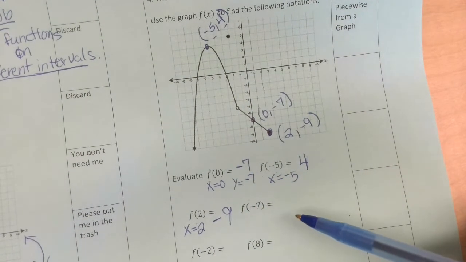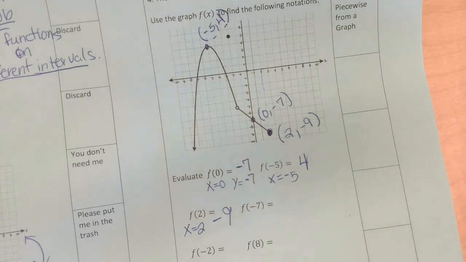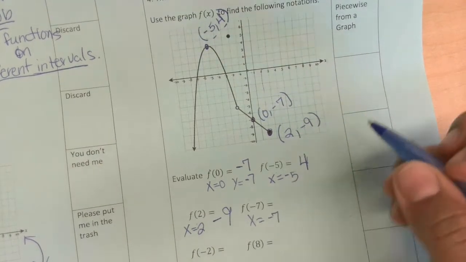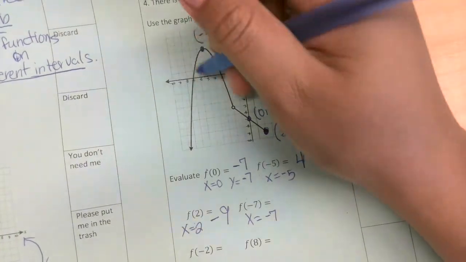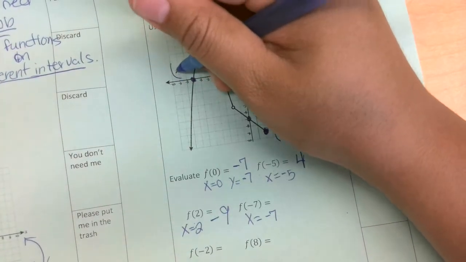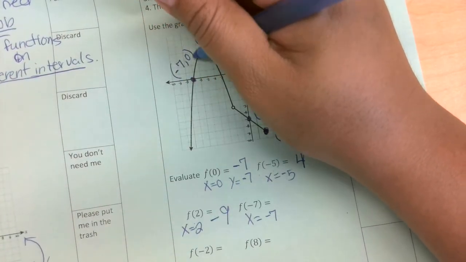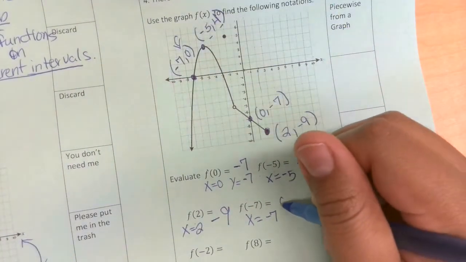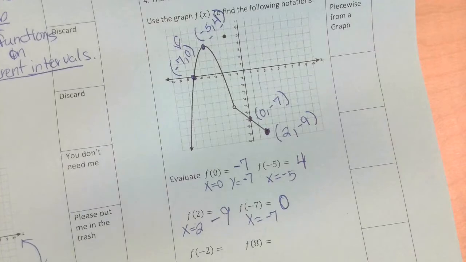Take a minute and try f of -7 real quick. All right, so f of -7, that's x equals -7. So we're going to go to the function at -7 right here. There's actually a point right there because the line is going through it. That point is (-7, 0). What's the y value? The y is 0, so the answer is 0.